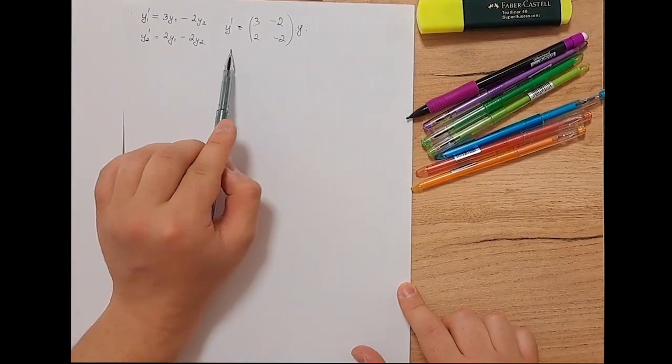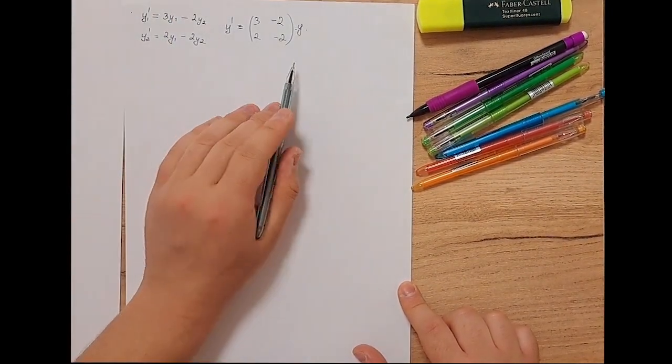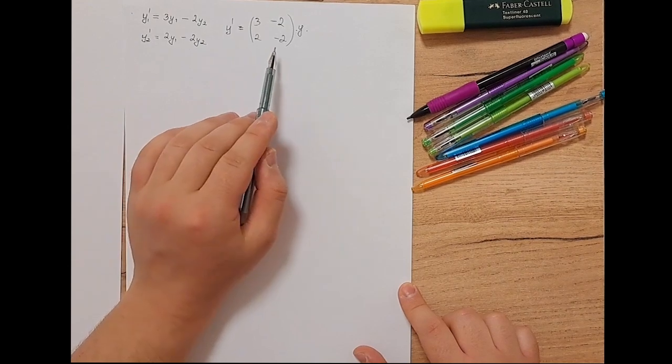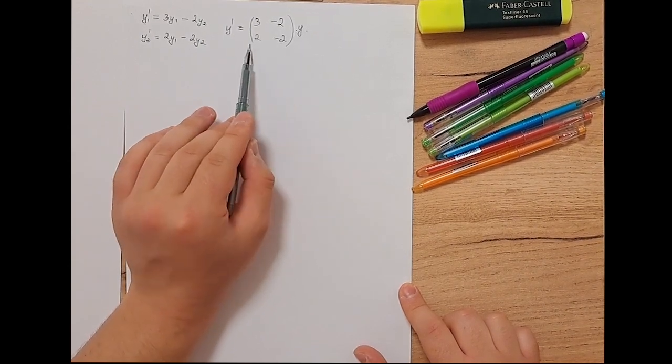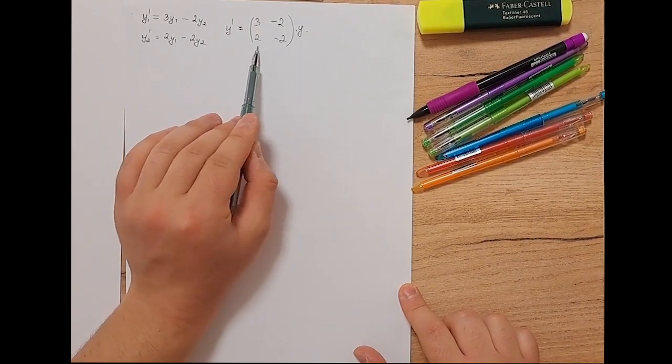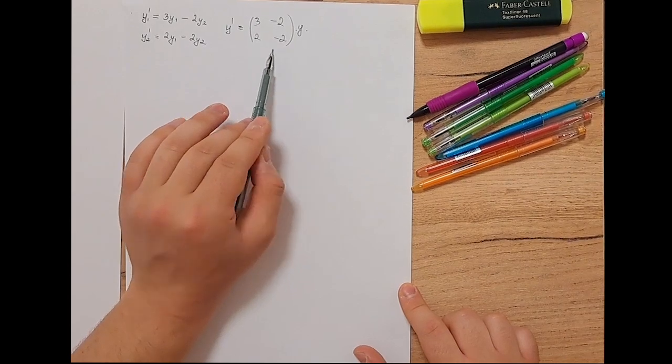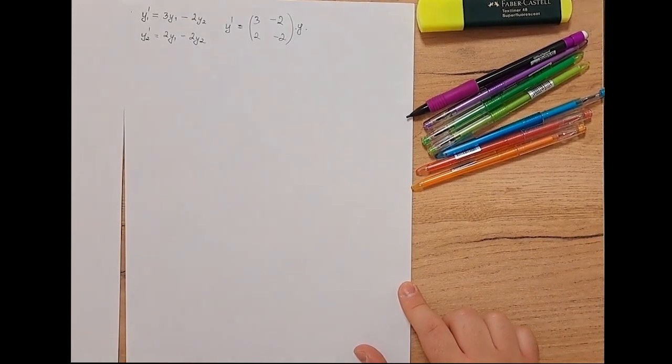So now we will consider this problem. In order to solve this problem, we will need to calculate the determinant of this matrix and find its eigenvalues.